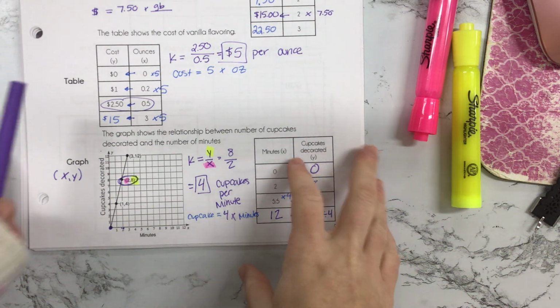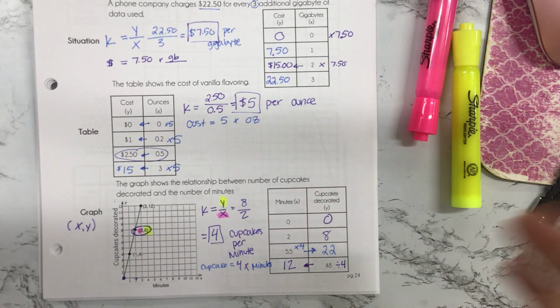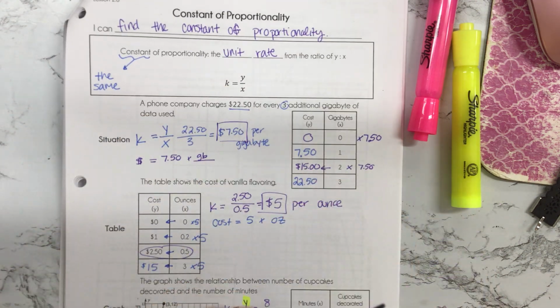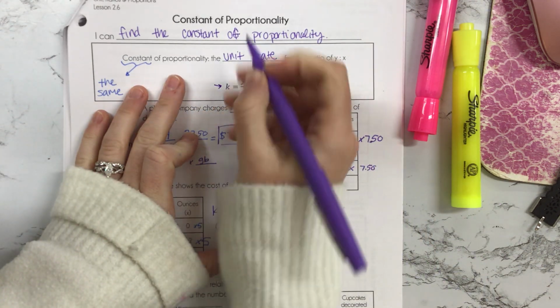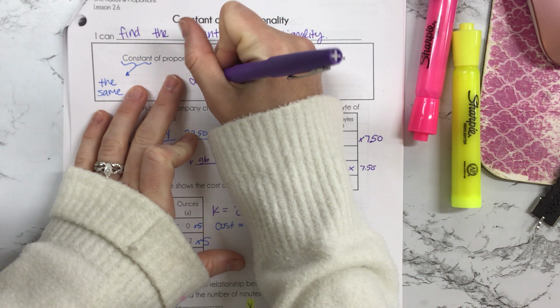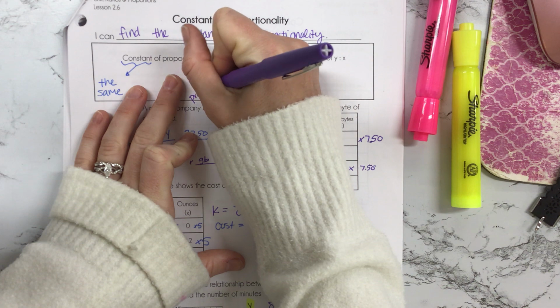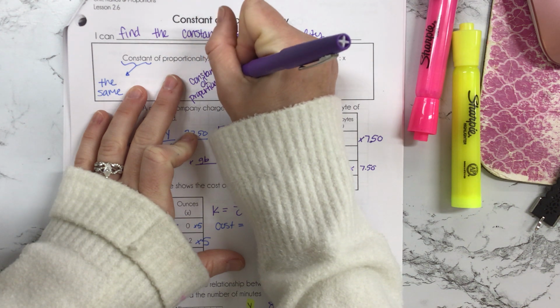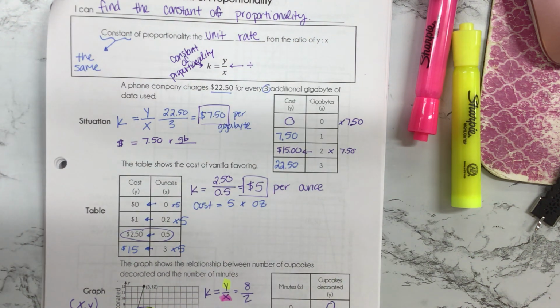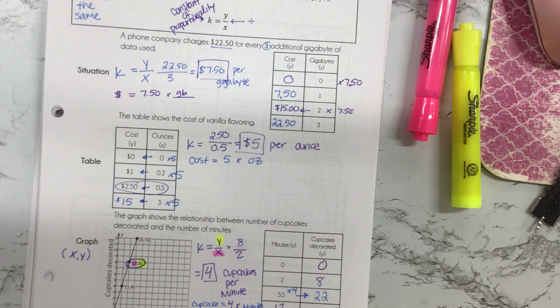So the constant of proportionality is just the unit rate. We note it with a letter K. So go back up to the top. We'll say this is the constant of proportionality. And remind yourself that fraction bars are just division problems. So y divided by x, it's your unit rate, and you can use that to solve problems, find missing values, or predict what's coming next.